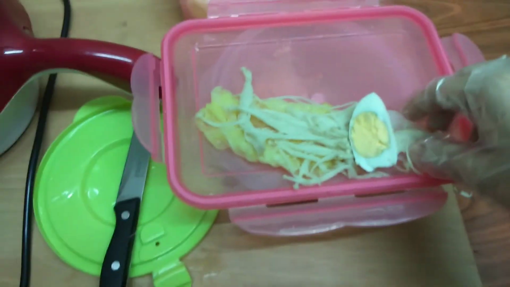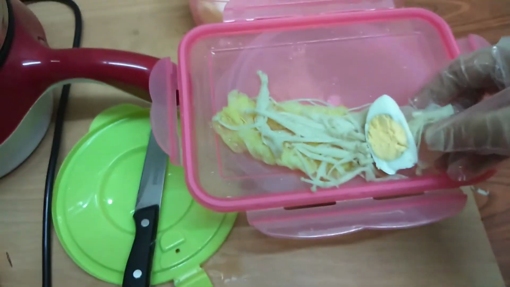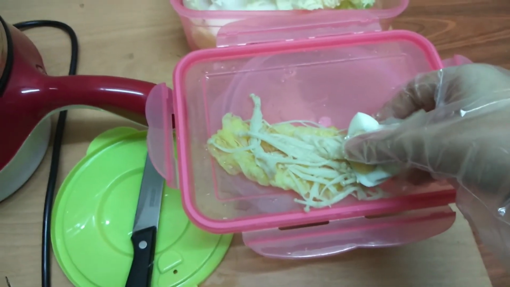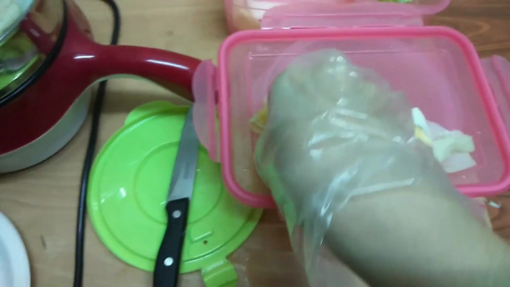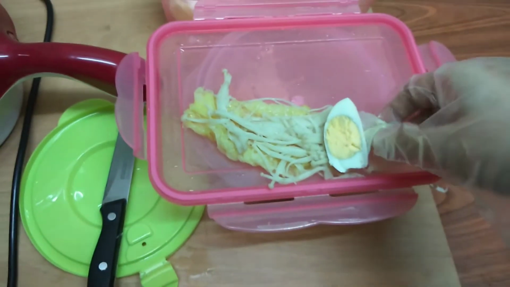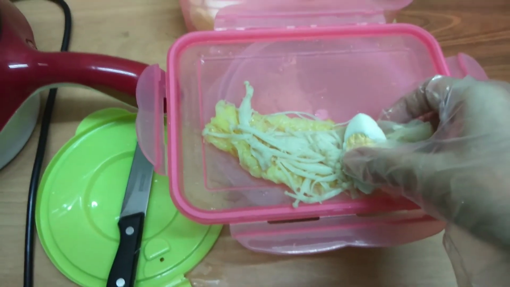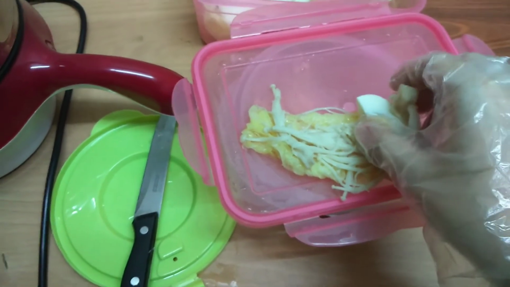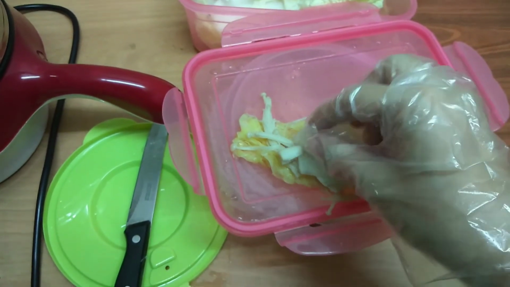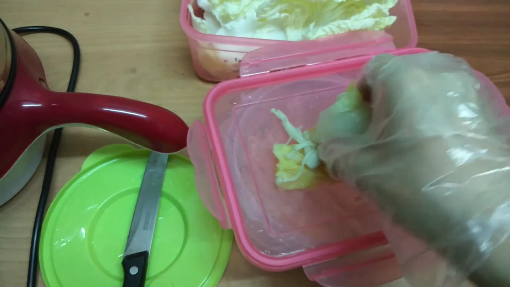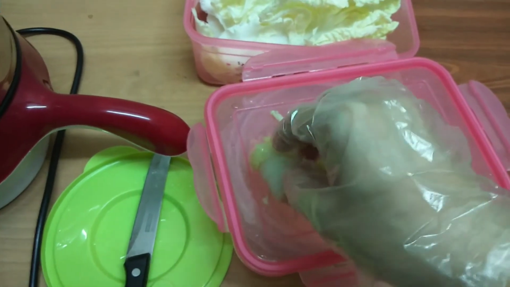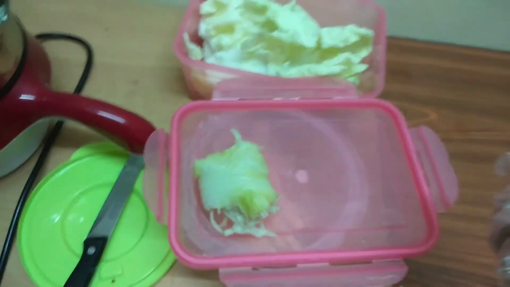You know, this one. Oh, it looks a bit bad. Oh, actually, it doesn't look good, but gotta film it. Oh my gosh. This one? Oh, it's too hot. This one.